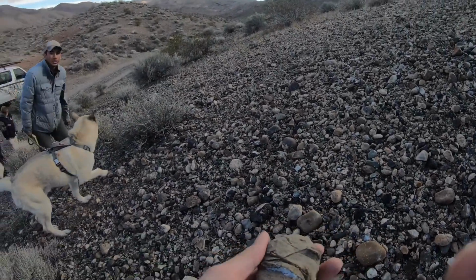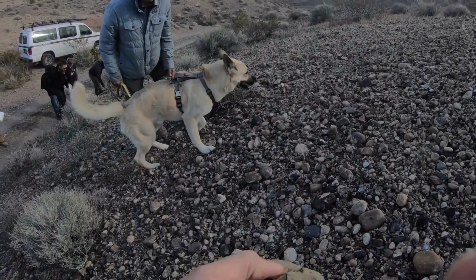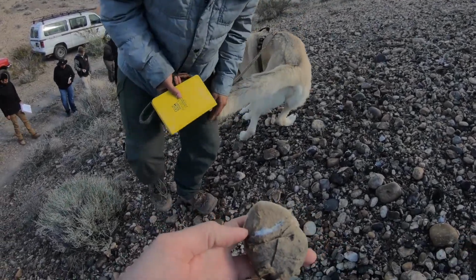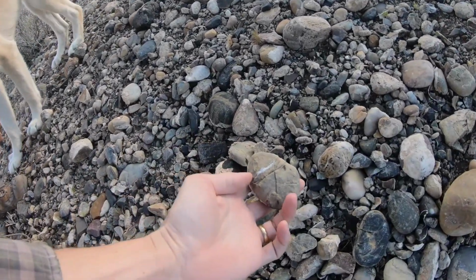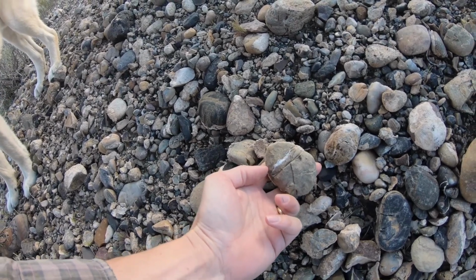Yeah, like this one here, it has some good little faults across it that are healed up. Although I think the GoPro only focuses if it has a background at the same distance. There we go.